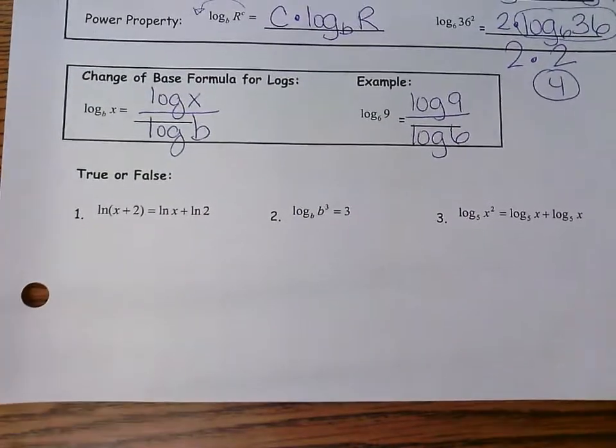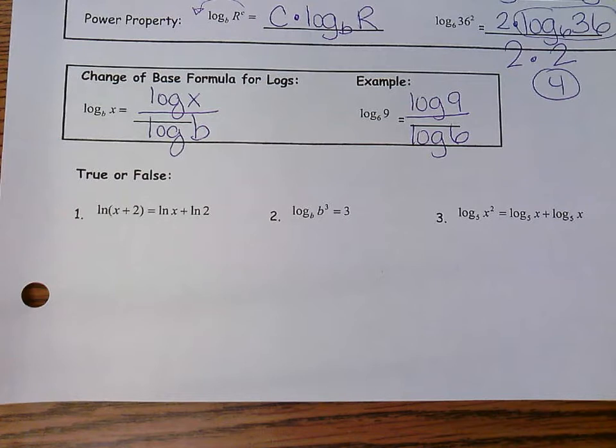All right, so I'd like you to take a quick look at 1, 2, and 3 at the bottom and try to decide for yourself if those are true or false based on the properties at the top. We'll go over them in just a minute to see if they were true or false. What'd you say for number 1? Is that the property? No, what's wrong with this?